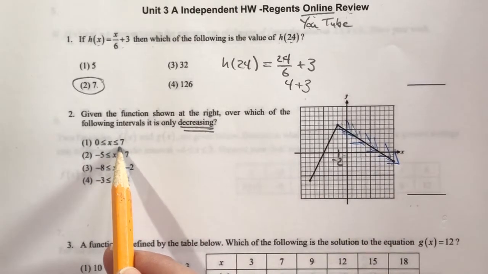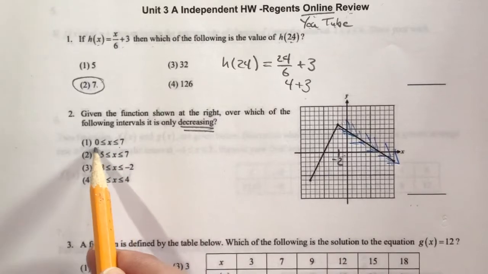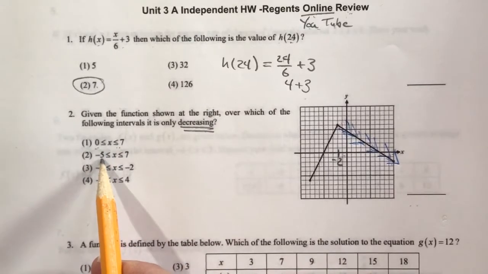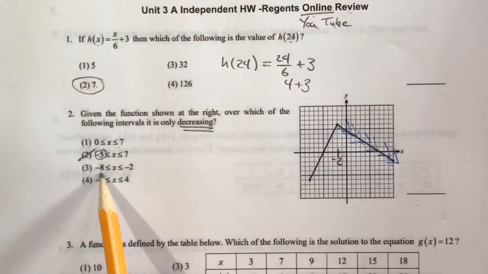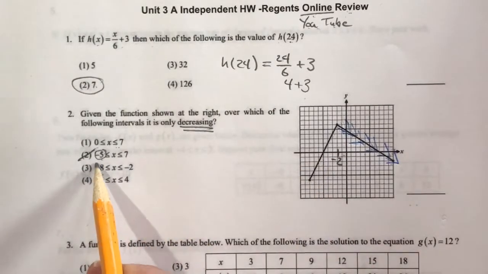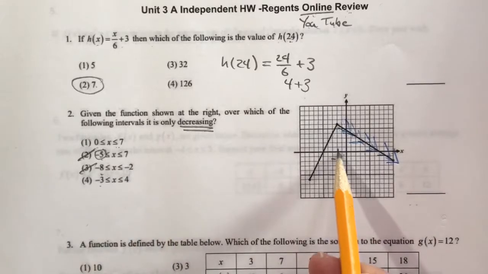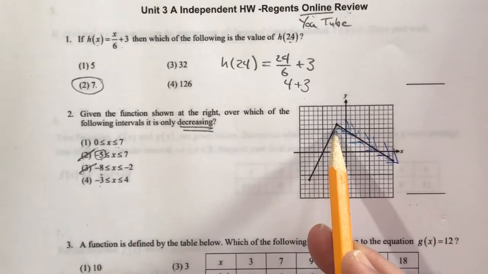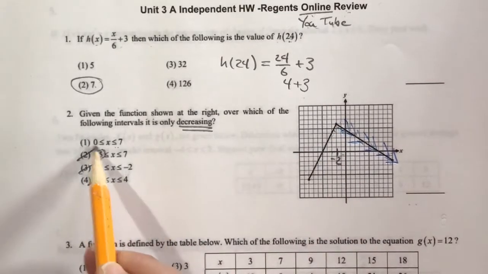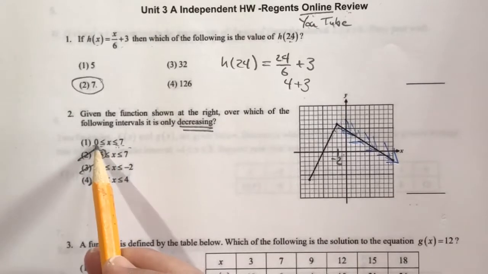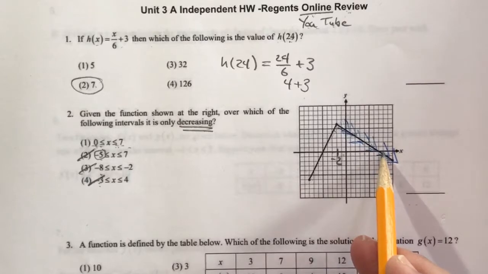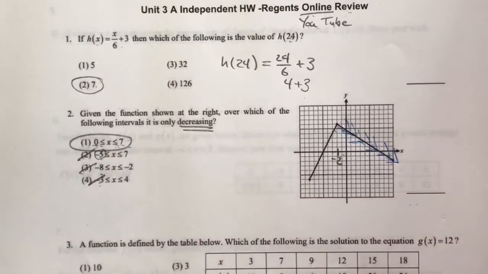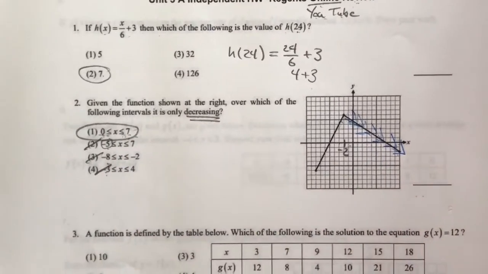From 0 to 7? Definitely decreasing from 0 to 7. From -5 back here to -5, no, that's increasing. Back here at -5, -8, it was definitely increasing. -3, see, back here at -3 was decreasing. I would have liked to see like 0 to 10 or something, but definitely from 0 to 7, it's decreasing. So that is the only thing that makes sense right there. It's decreasing on that interval.